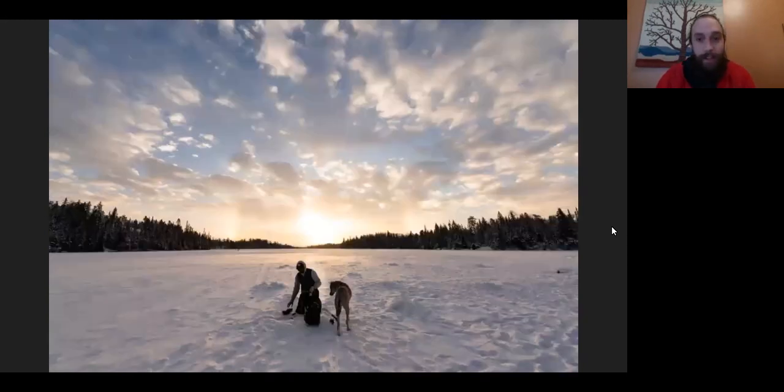And this was ice fishing, bright and early in the morning. And again, this lens is so wide that I'm right up to the subject here, Mario, but I still get this huge, big, powerful view.